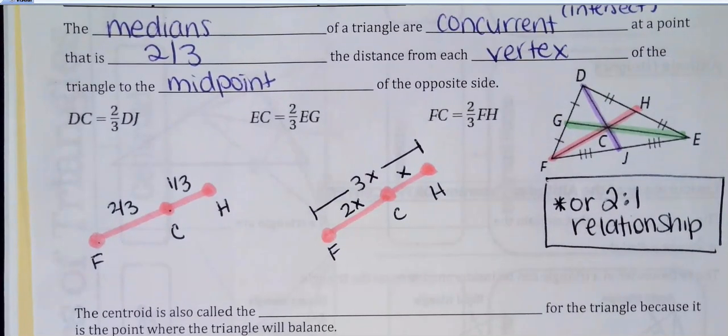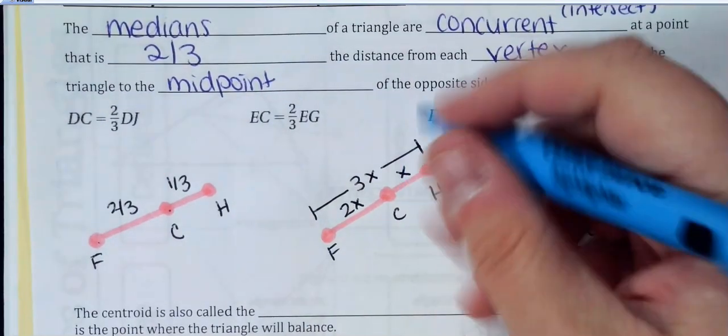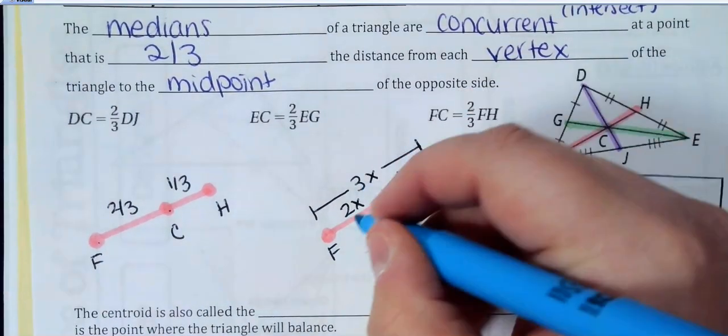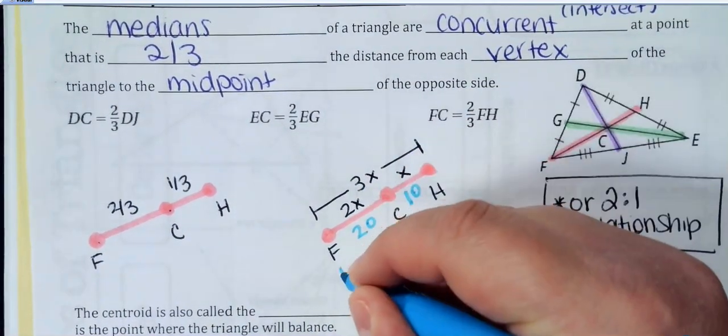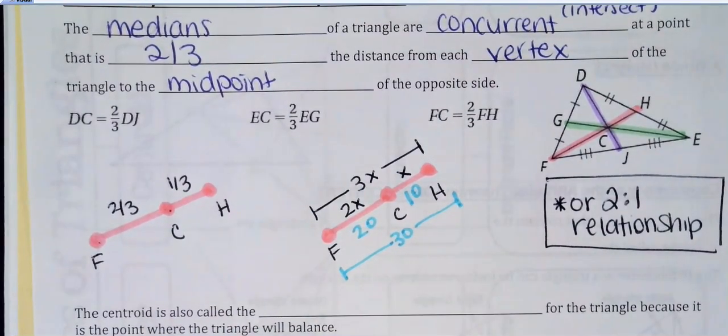So I'm just going to make up a number and show you this real quick. So let's say, I don't know, let's say from C to H was 10. Then from F to C would be 20, and the whole thing would be 30. So the whole median, the two pieces together, there's a 2-to-1 relationship. From the vertex to the centroid is going to be double the smaller piece from the centroid to the midpoint of the opposite side. And then the whole thing together, we would just add those two segments.